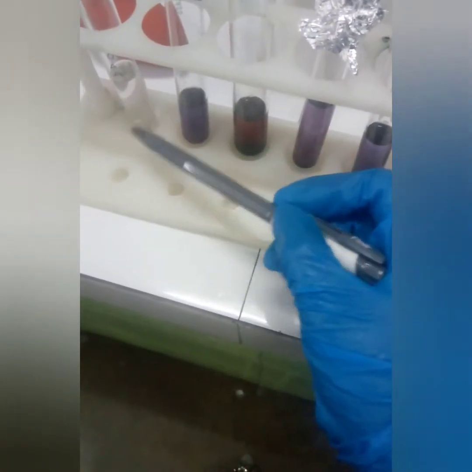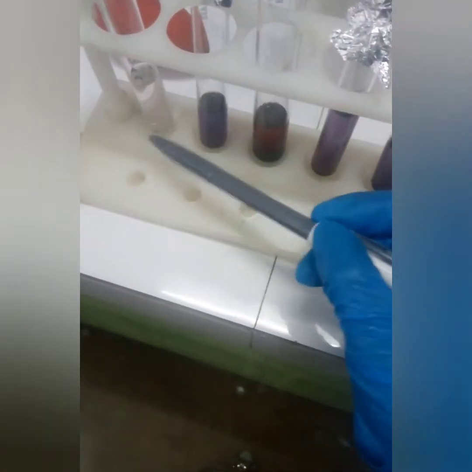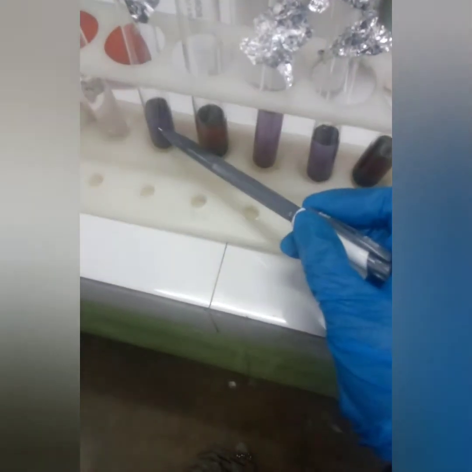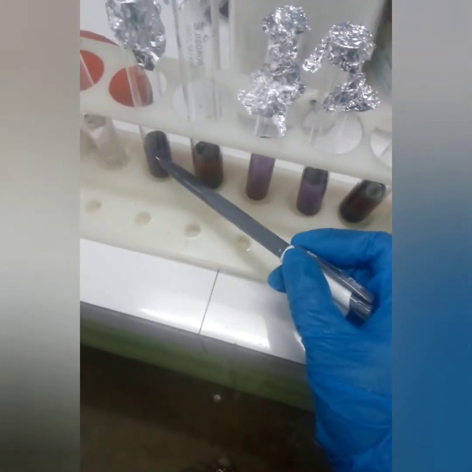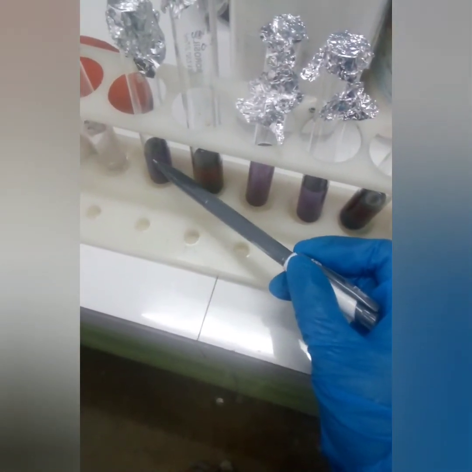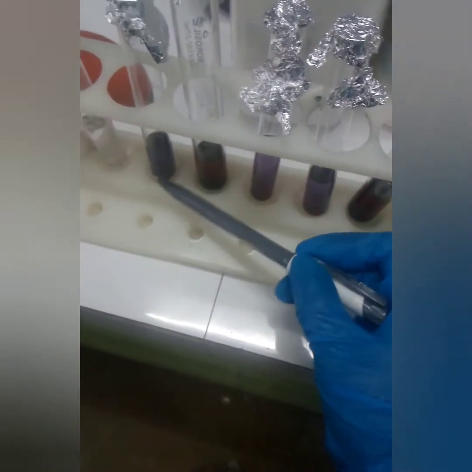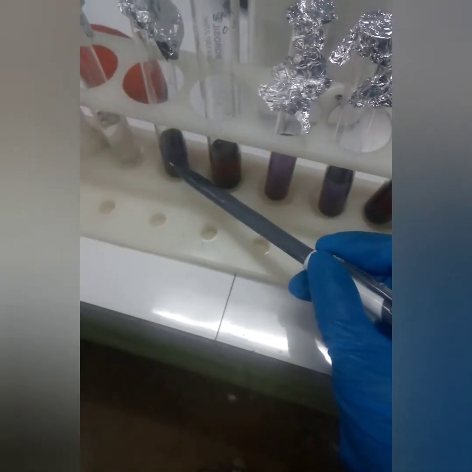Since this is a blank, there is no standard amino acid here, I will just add 4 ml water. Then in the first test tube, there is 0.2 ml amino acid, so I will add 3.8 ml water to make the final volume 4.